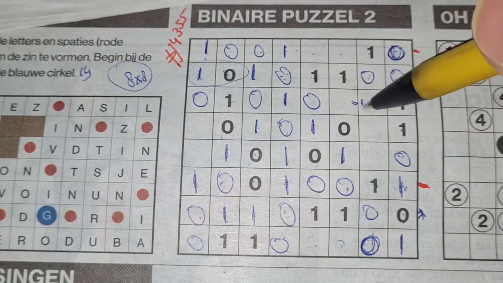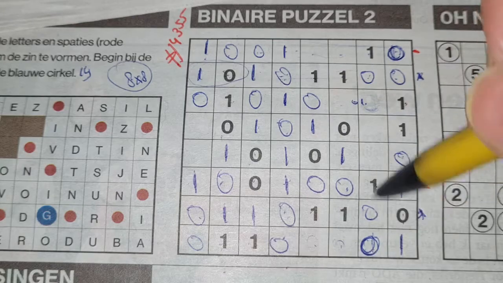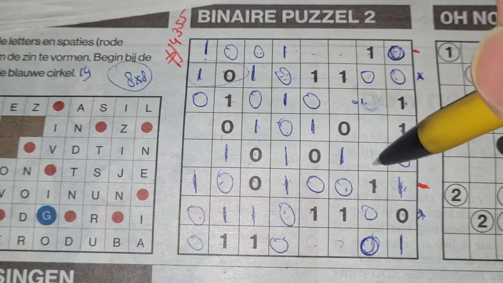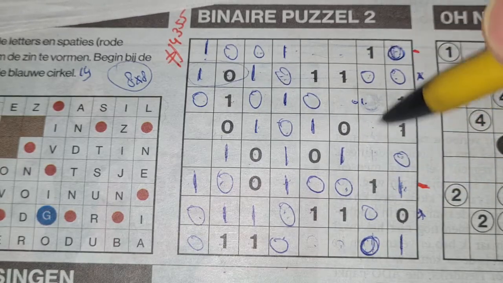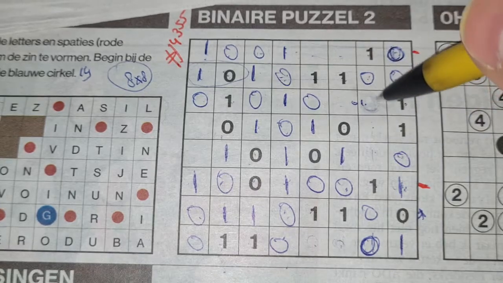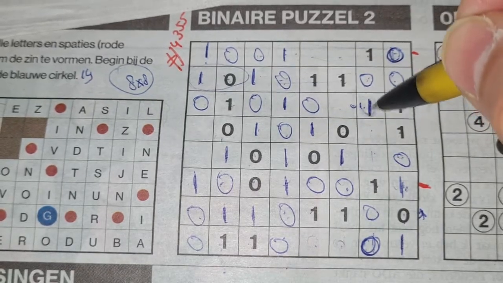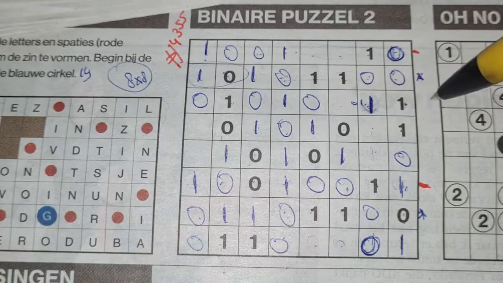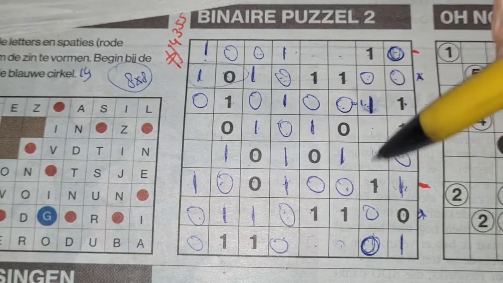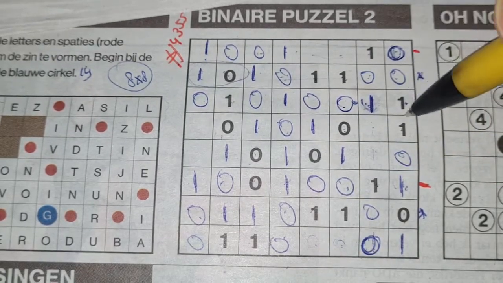If I place number 4 here in this column, then we have 3 1s in a row in this column. Not allowed. So this cannot be an O. This should be a 1. Okay, now we have double 1. Here no, there no. 1 2 3. Okay.